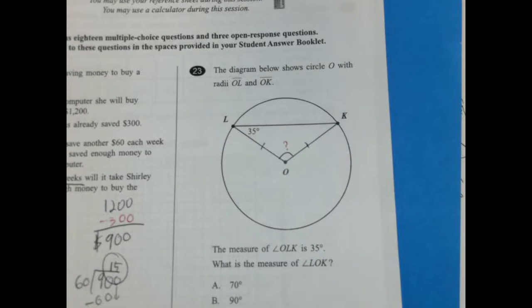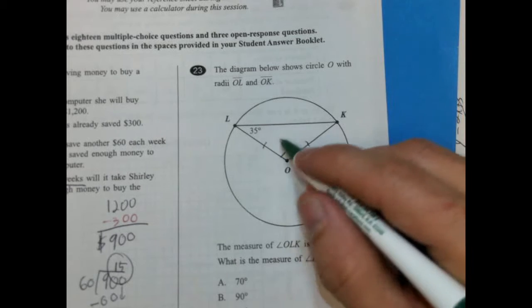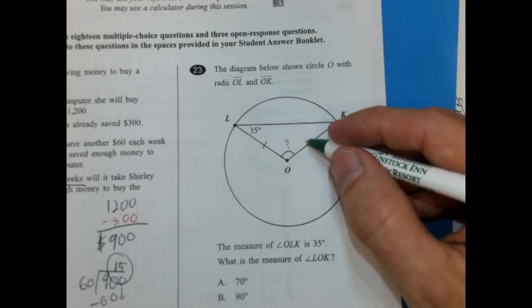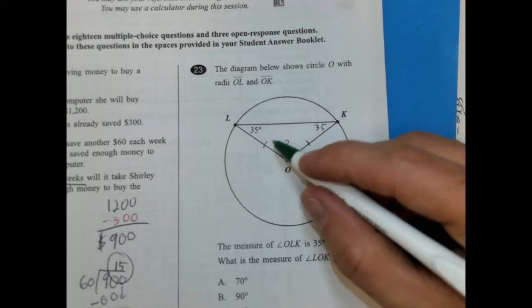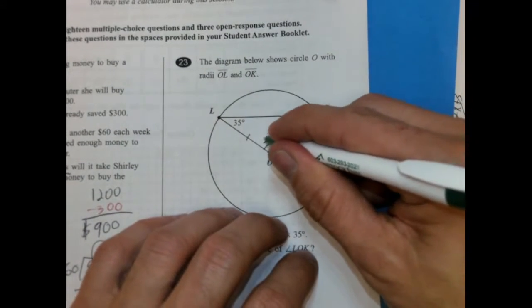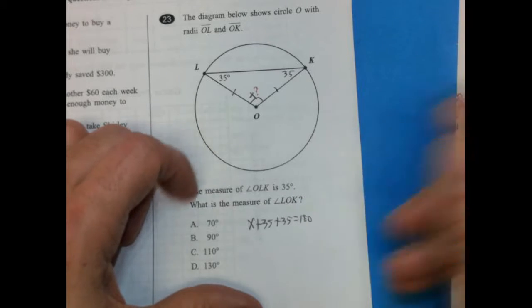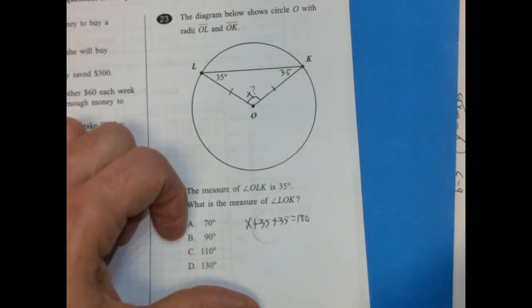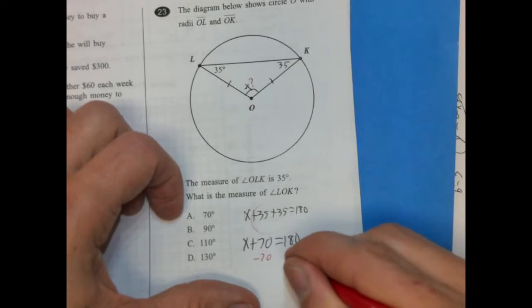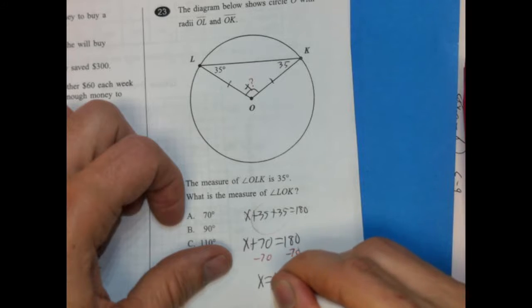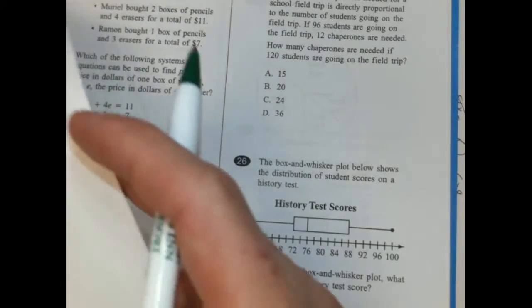There was a problem very similar to this on the 2019 digital MCAS, I think. So we need to know that these are congruent because they are radii, and this forms an isosceles triangle. If it's an isosceles triangle, that means these base angles are the same. So this is 35 degrees. And then using the triangle sum theorem, we know that all three of these angles add up to 180 degrees. So we're going to call this x, and we're simply going to say x plus 35 plus 35 equals 180, and we're going to solve for x. So these combine to give you 70. So x plus 70 equals 180. We're going to subtract 70 from both sides, and we're going to get x equals 110 degrees. And that would be this angle here. If you're not sure, you can plug it in and make sure it works. Okay, that was the previous problem.